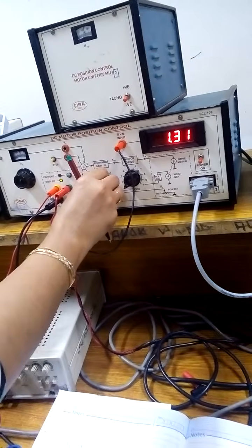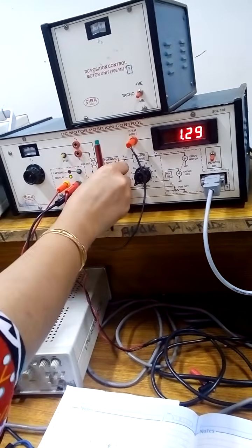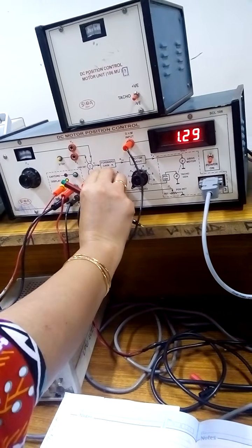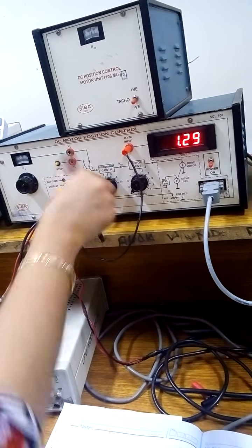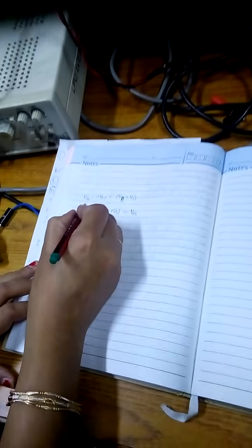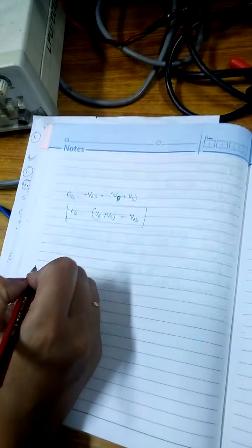This is to be followed by using different values of k. Means first we put the value of k equal to 5, then 7, then 9, and for the 3 cases we have to evaluate this steady state error.